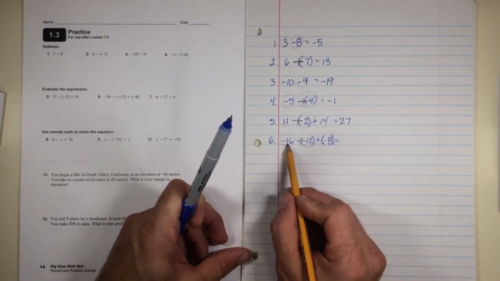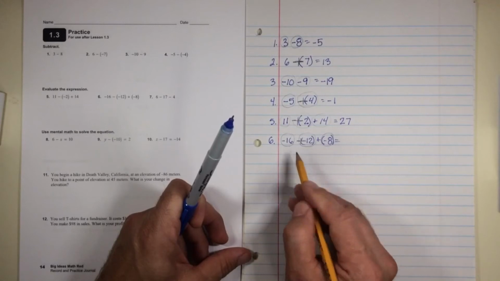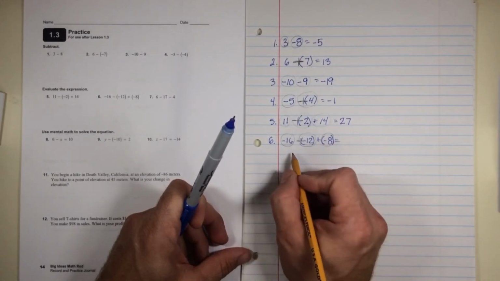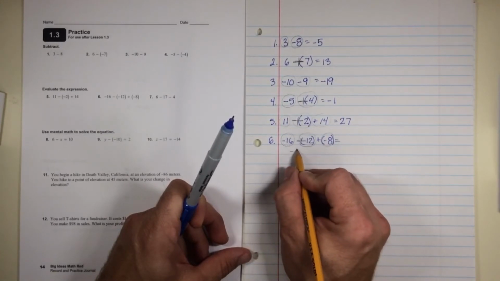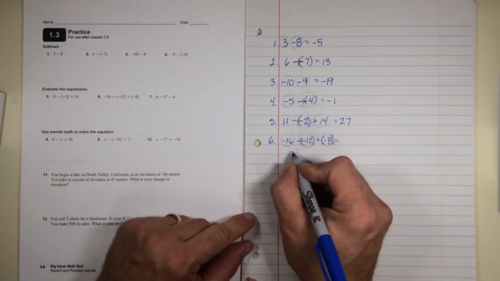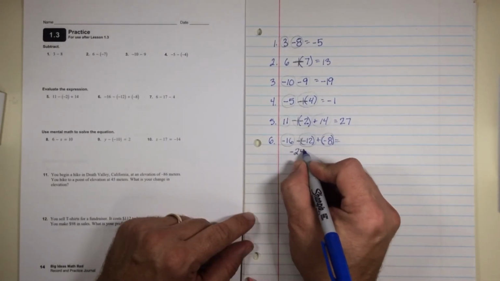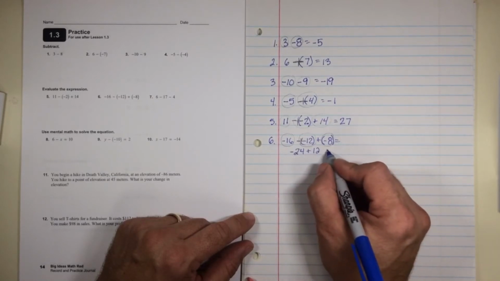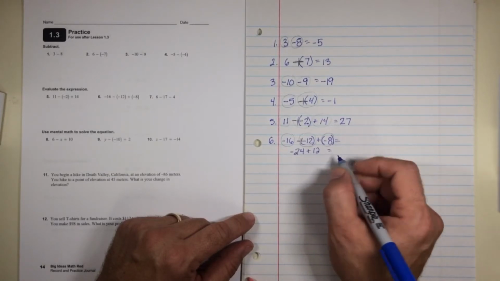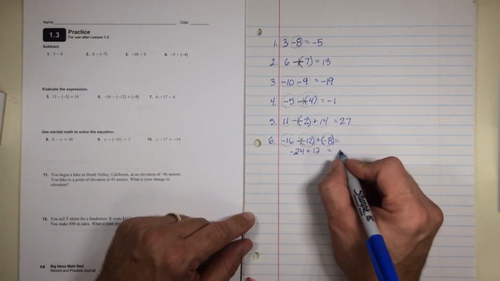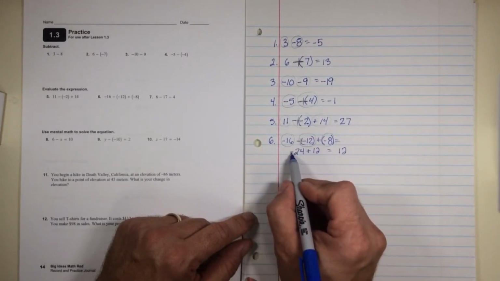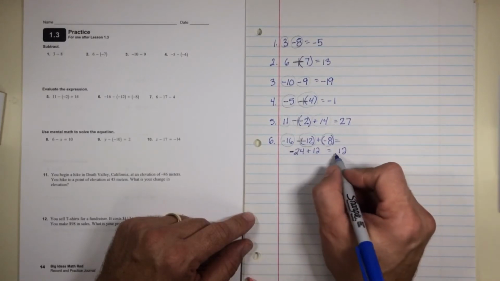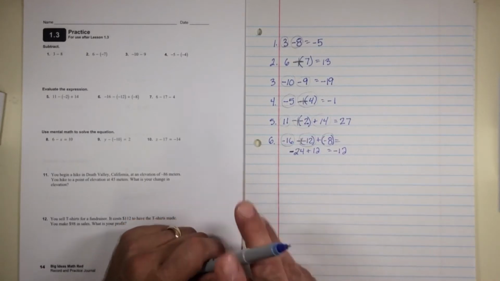So I'm going to take my negative 16 and negative 8. I'll put those together first. They're both negatives, so it'll be negative 24. Negative 24 plus my 12. Different sign now, so subtract. 12 from 24 is 12, and my negative had the larger absolute value, so it's negative 12.